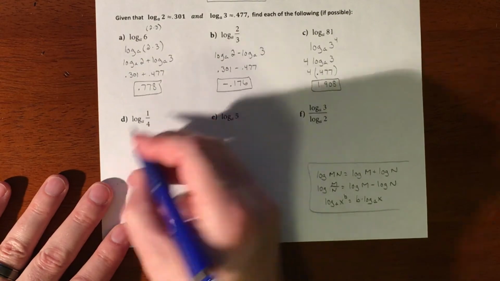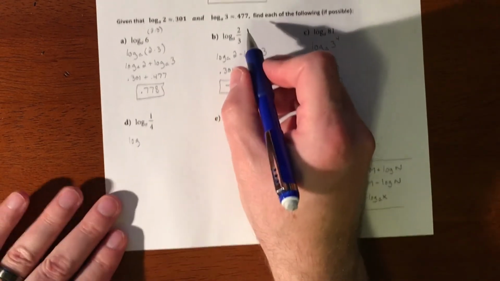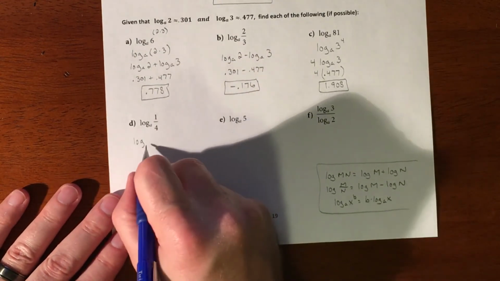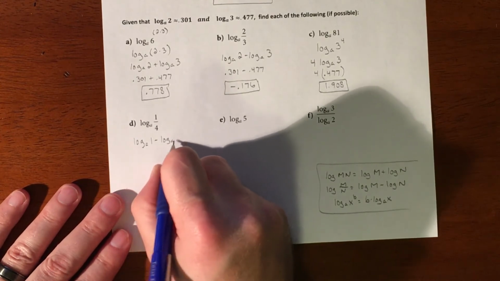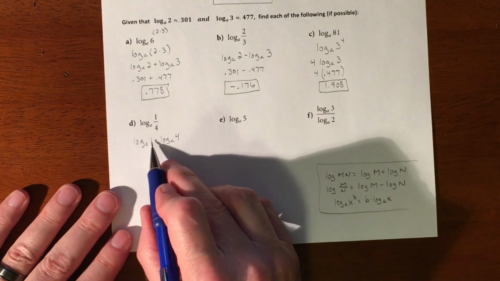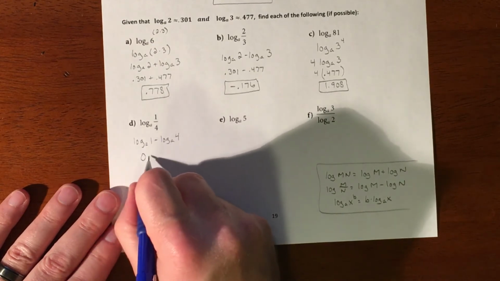All right, and then get yourself a 1 divided by 4. So to me that feels very subtraction. So we're going to do log a of 1 minus log a of 4. Now log a of 1 is 0, so it doesn't matter what that base is. That base is irrelevant. Log base anything of 1 is 0.